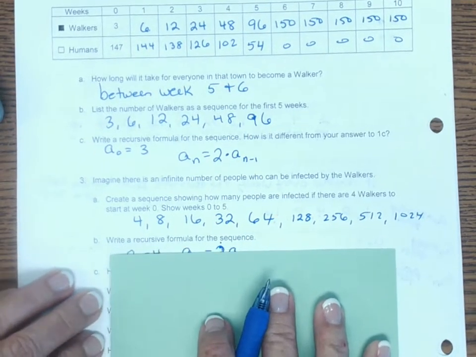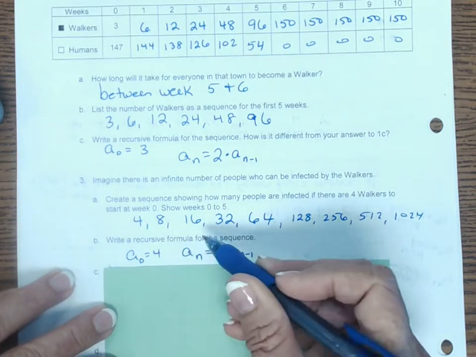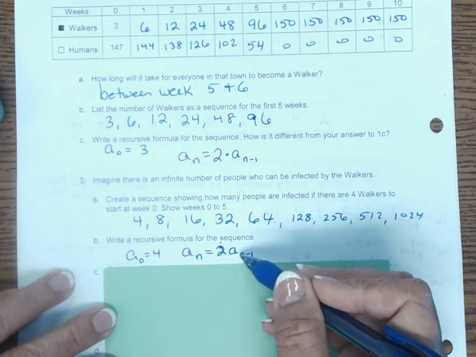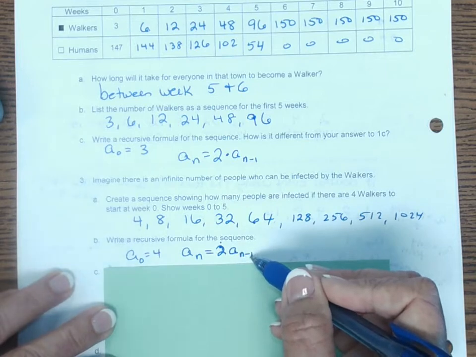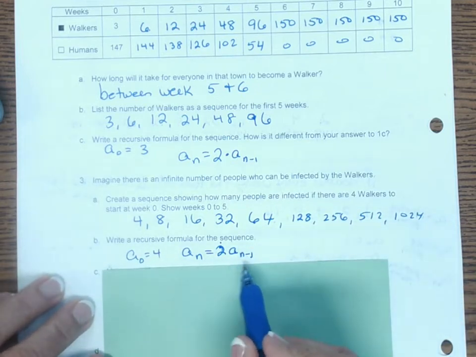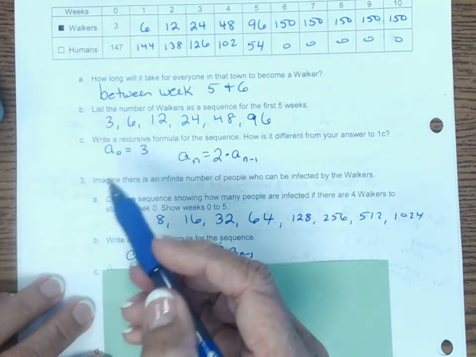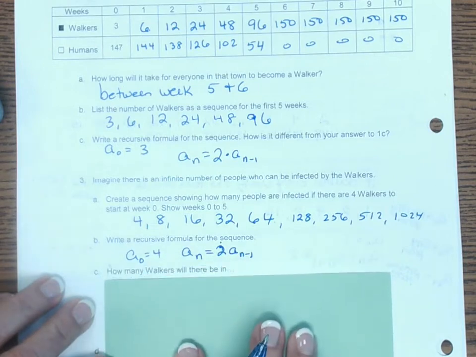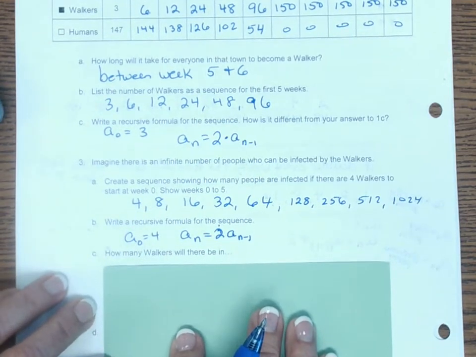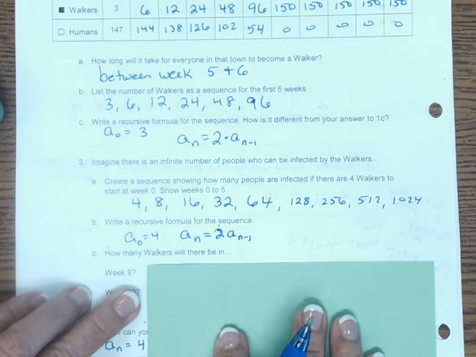The recursive formula for this is that my initial value is 4. My nth term is defined as 2 multiplied by the previous term, the n minus 1 term. So exact same recursive formula. The only difference between all 3 of our recursive formulas is the starting value. How many walkers will there be in week 8? Well, again, we just multiply these out to see.